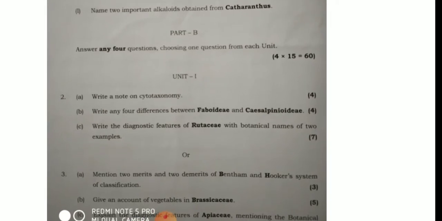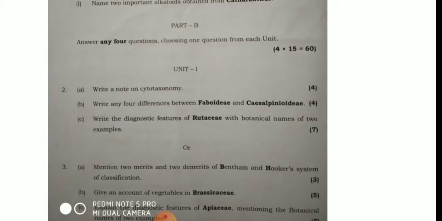If you look at the first unit, which is usually the taxonomy chapter, the questions are: write a note on cytotaxonomy; write 4 differentiating points between Faboideae and Caesalpinioideae; write the diagnostic characters of the Rutaceae and mention 2 botanical names. So this is a 4 plus 4 plus 7 marks question.